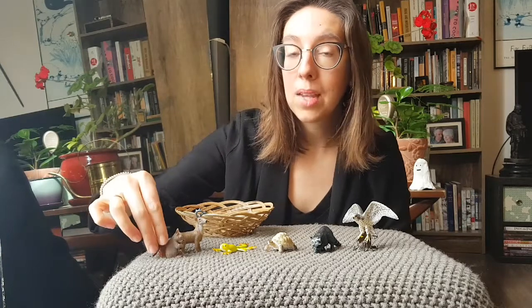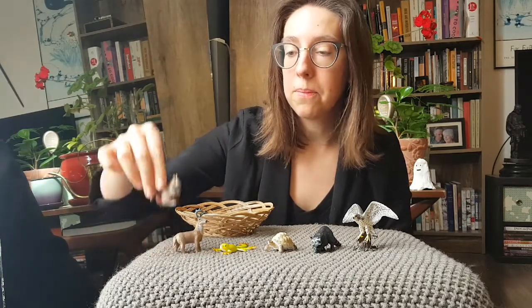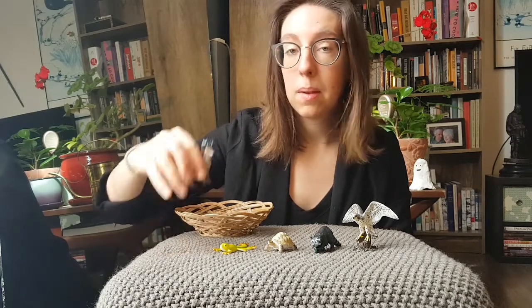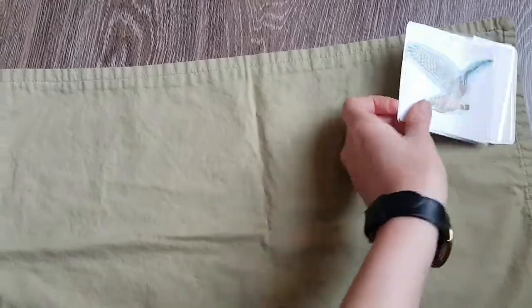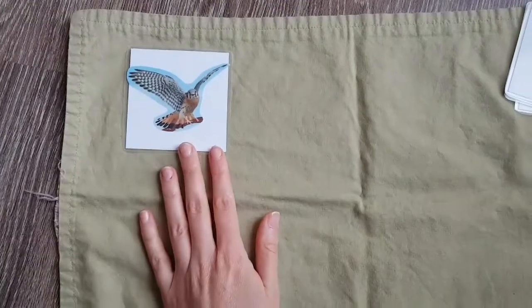Now we're going to play a game. I'll put all the animals in the basket. Squirrel, buck, green tree frog, tortoise, raccoon, and kestrel. Here I have a picture of a kestrel.